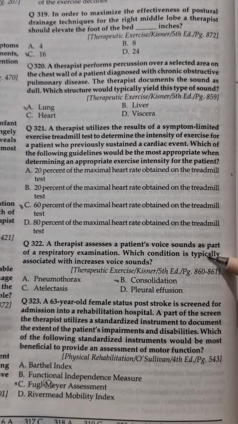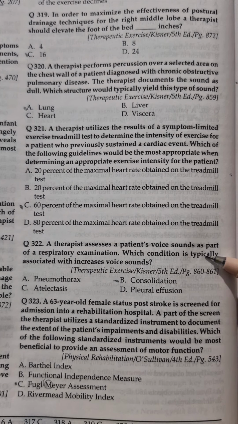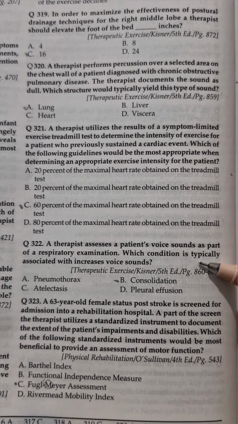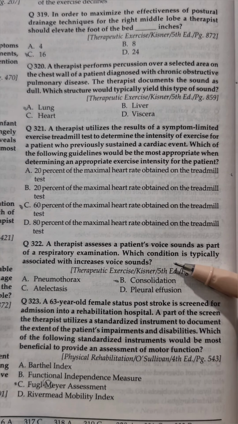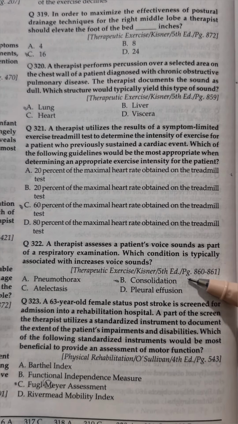A therapist assesses a patient's voice sounds as part of a respiratory examination. Which condition is typically associated with increased voice sounds? Answer: consolidation.